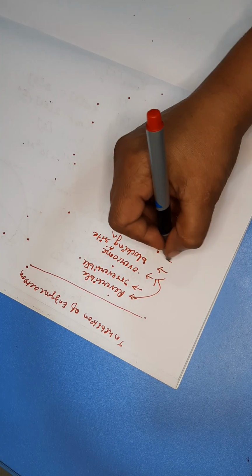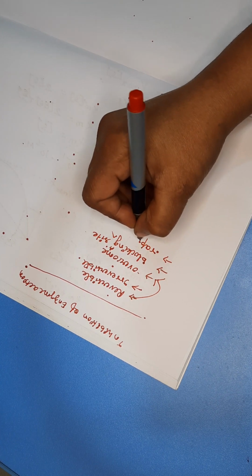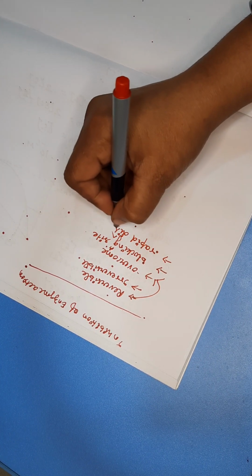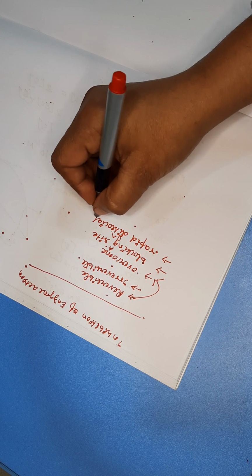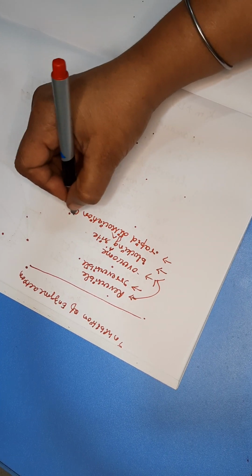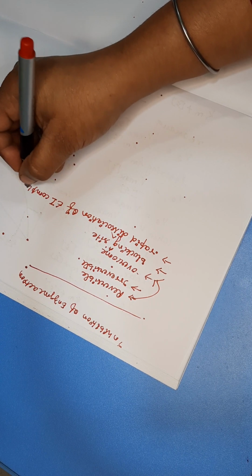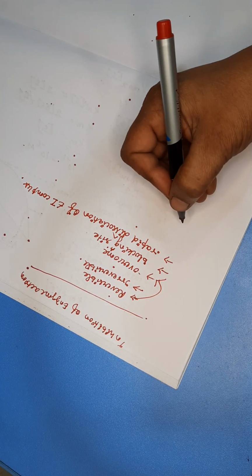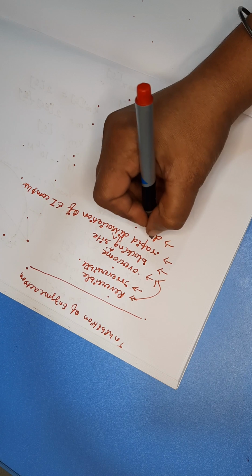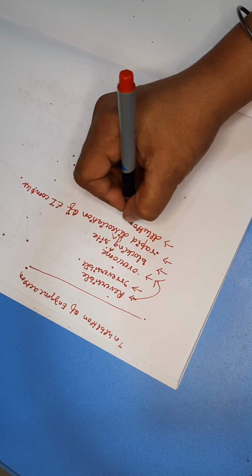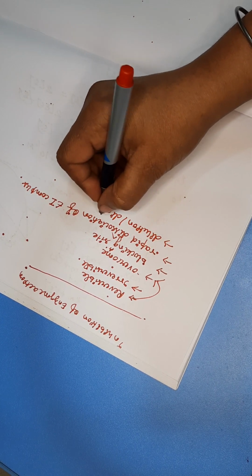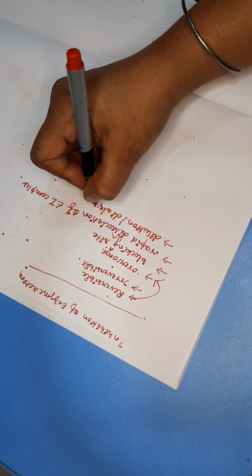Thirdly, it is characterized by rapid dissociation of enzyme inhibitor complex, and dilution or dialysis of the enzyme eliminates the effect of reversible inhibition.